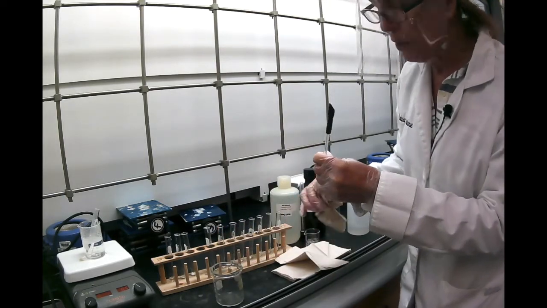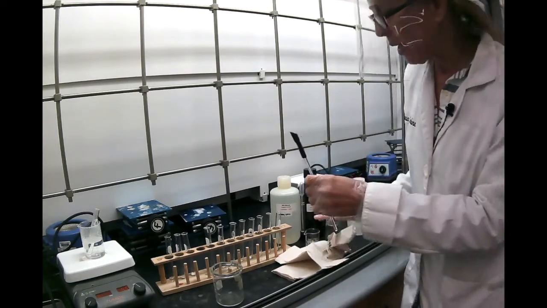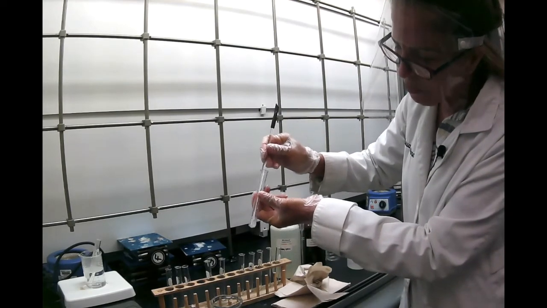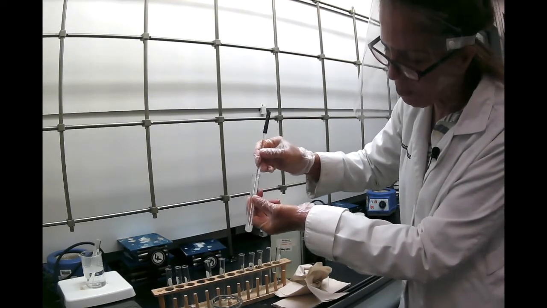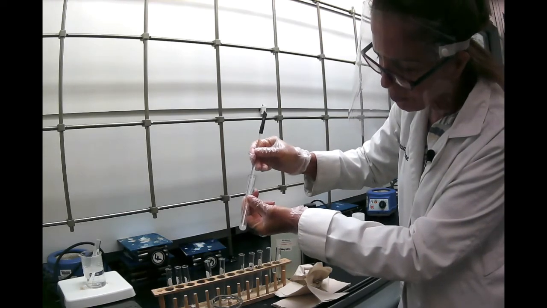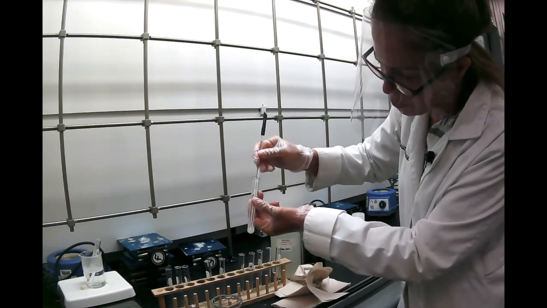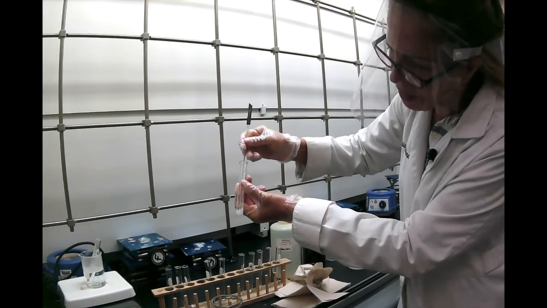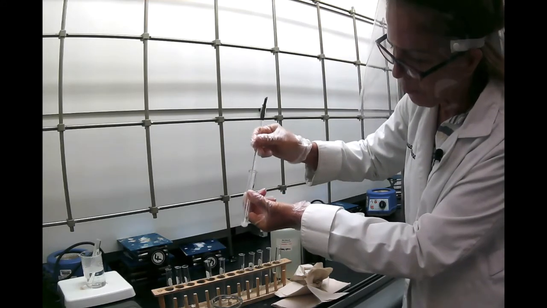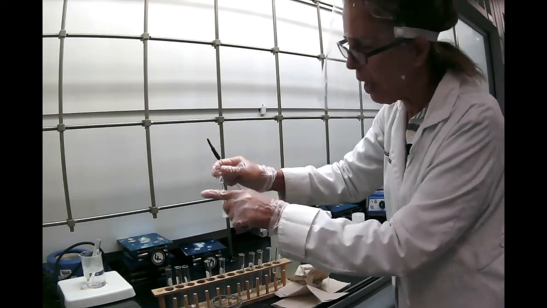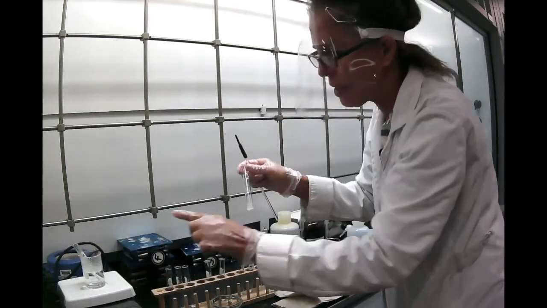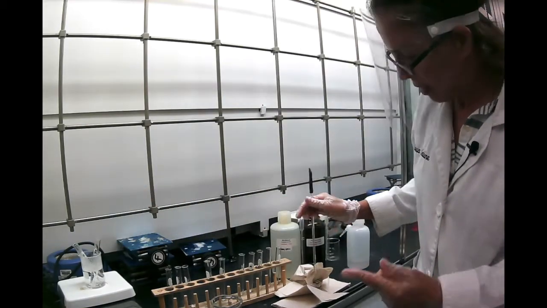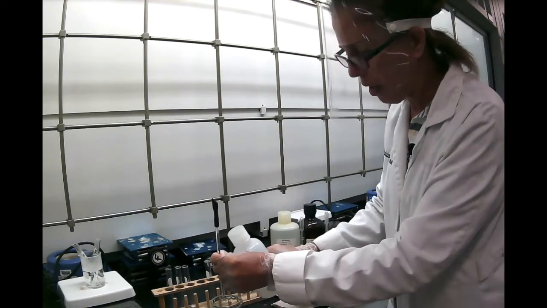Then the next one is benzoic acid. So here's my benzoic acid. They all have 0.1 grams of the substance, and they all have 1 milliliter of the solvent. You stir with the stirring rod, and it's obvious that it's not dissolving here. So I'm going to leave them in the hot water and see if they dissolve in hot water. I already have them marked: this is naphthalene, this is benzoic acid.